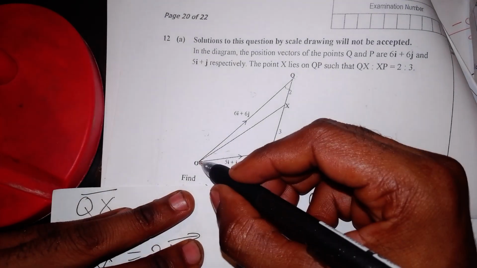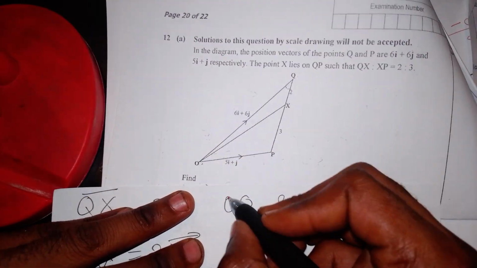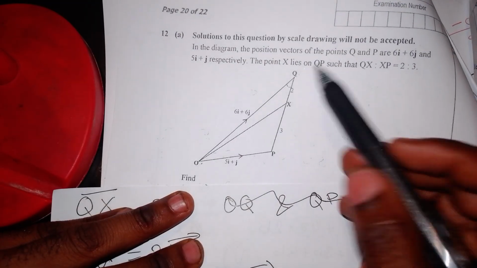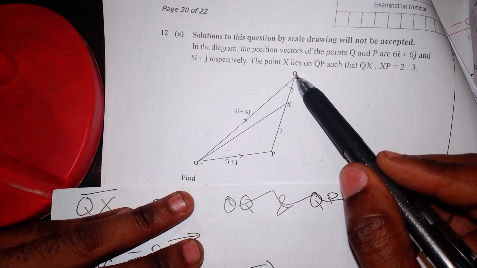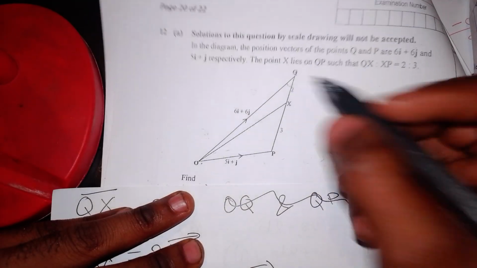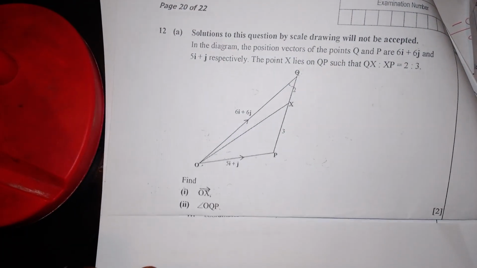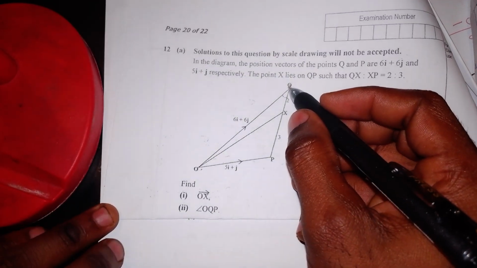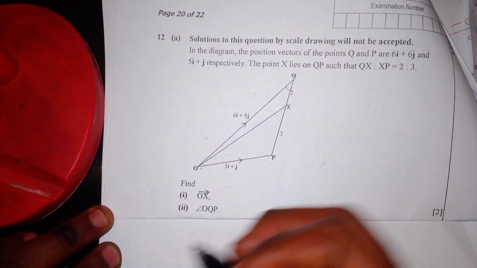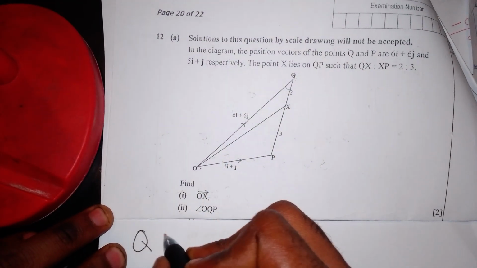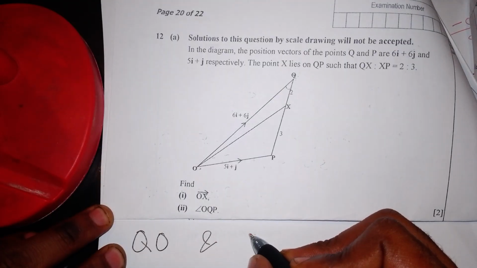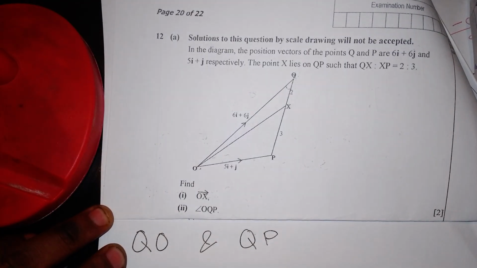So to find this angle here, make sure that your vectors are both starting at Q. Let me just flip this page. So now I can use this and this. So I can use QO and QP like that.